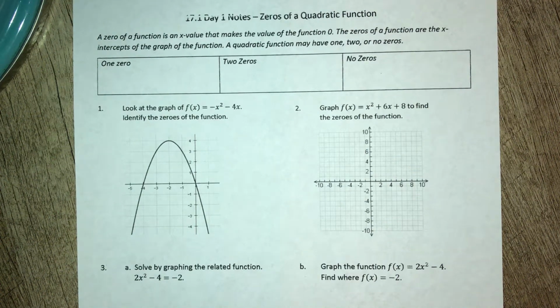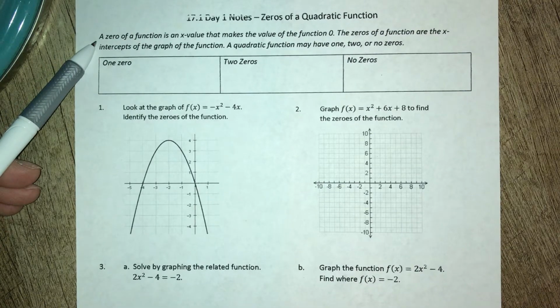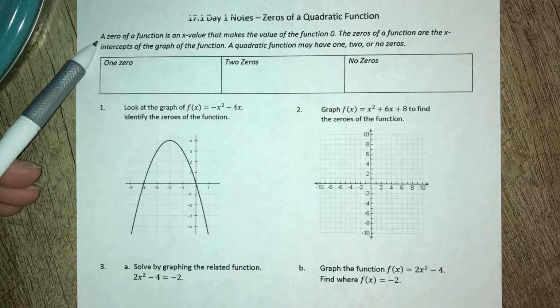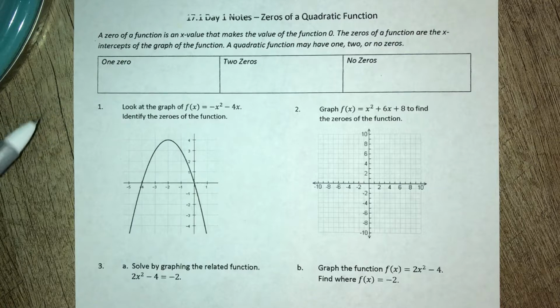All right, so today we're going to look at zeros of a quadratic function. If we look at the top, it does tell us that a zero of a function is the x value that makes the value of the function 0. The zeros of a function are x-intercepts of the graph of the function. A quadratic function could have 1, 2, or no zeros.